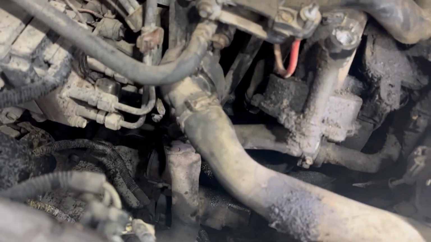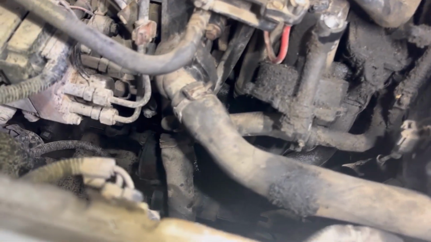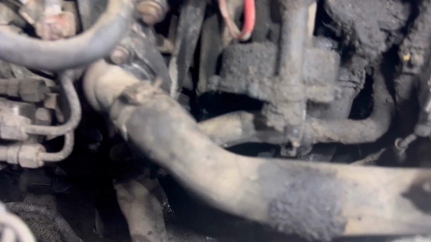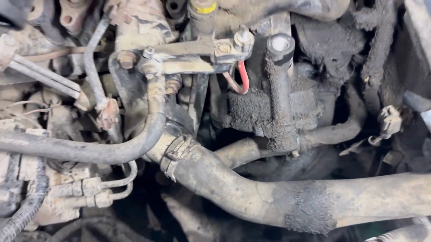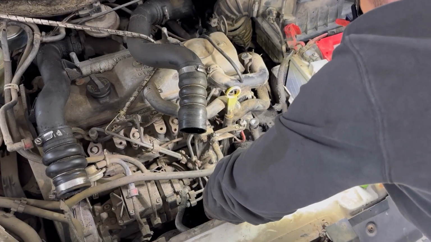Next, we need to remove some hoses that are onto the vacuum pump or around the vacuum pump so that we can get it free and remove it. Here I'm showing you which hoses we're going to be removing. There's like 2 or 3 hoses that we need to remove, and then we get better access to remove the vacuum pump. Now I'm going to remove those hoses.